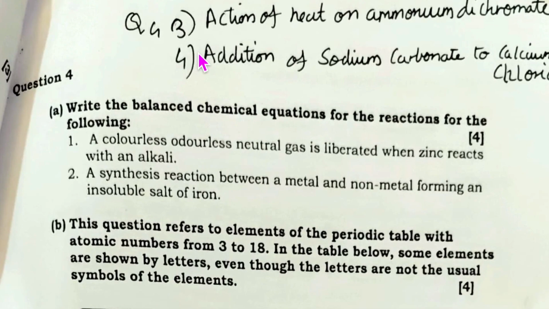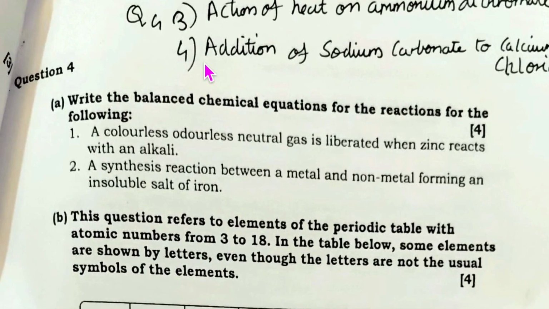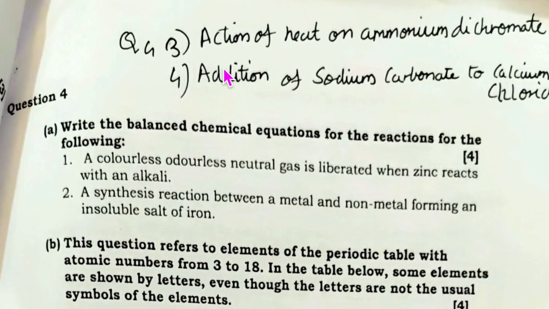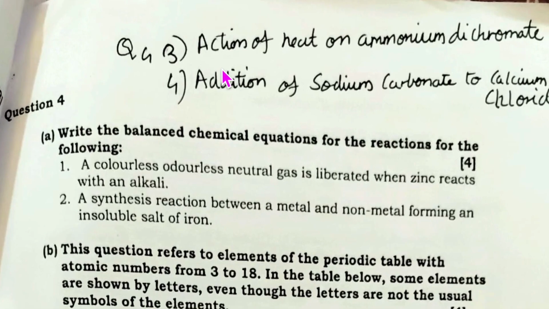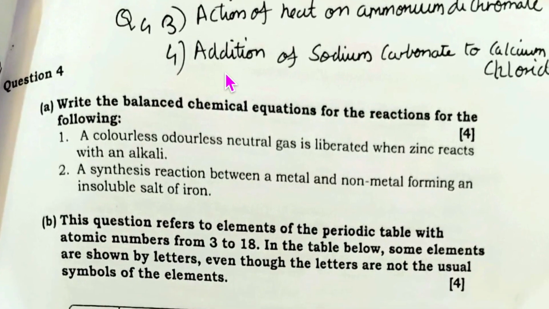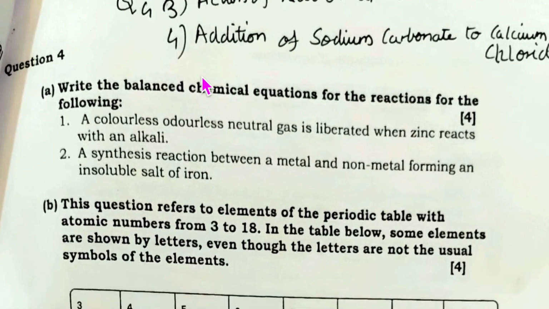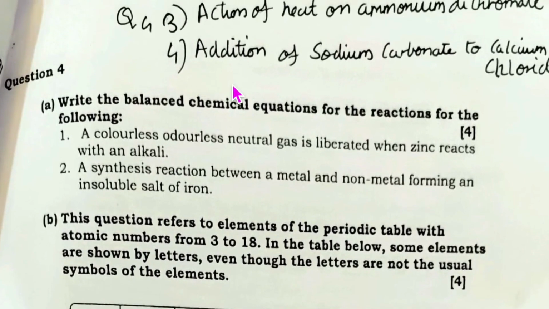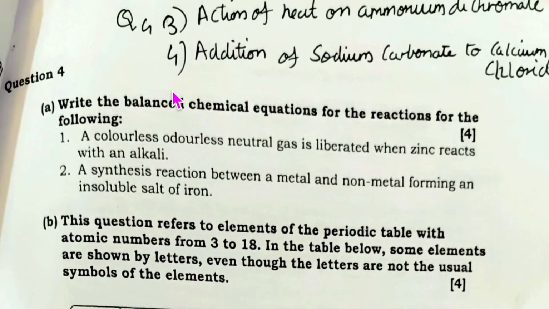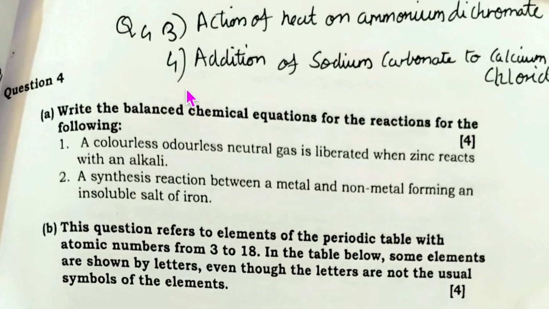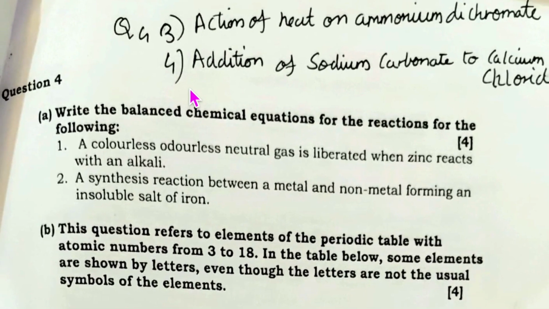What is this? Answer for this? No, more question. Question 4. 4 marks of 3 and 4. Ah, 4 marks. So these are third and fourth. Third and fourth. Oh, I don't know who's written this. So entirely is written, no? Okay. Okay, so question number 4 we come to.